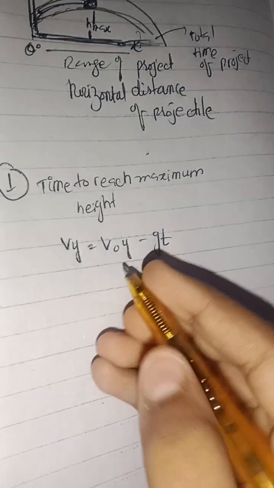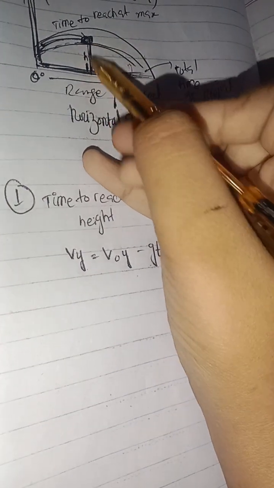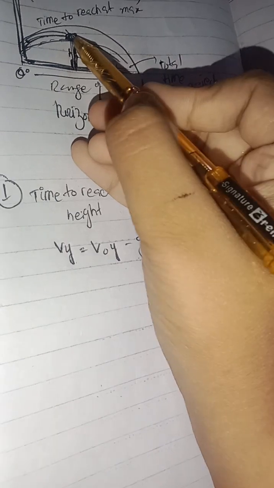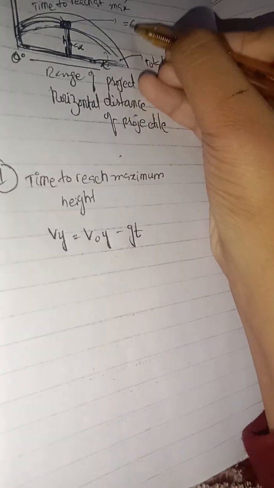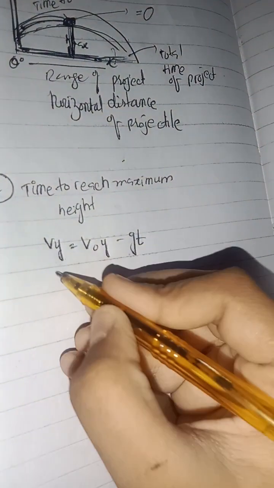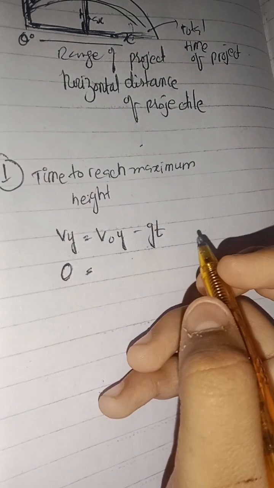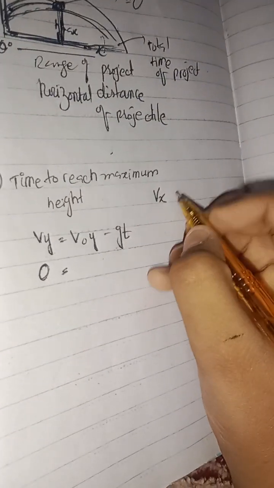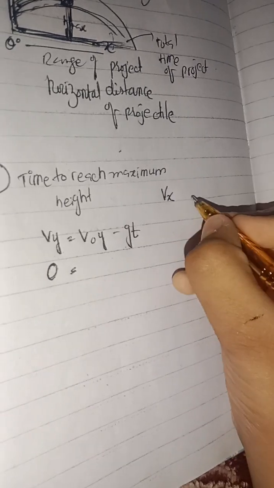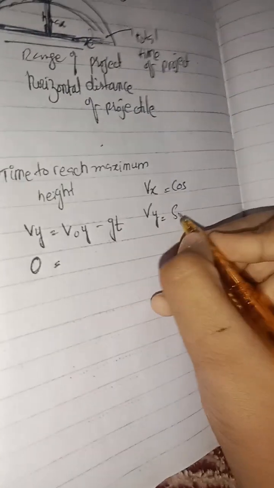Now the vertical velocity at the topmost point is 0, so we write 0. In Vx we use cos, and in Vy we use sine theta.